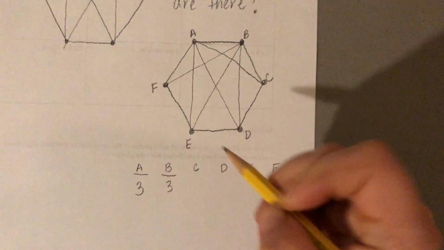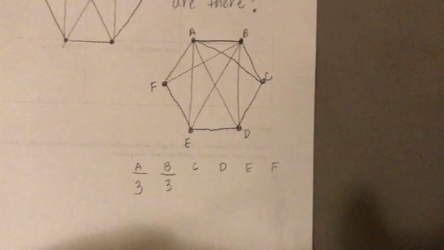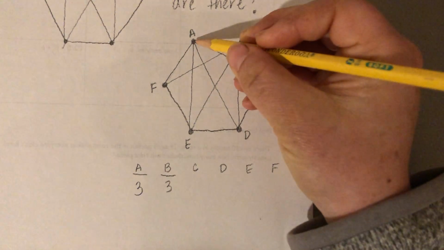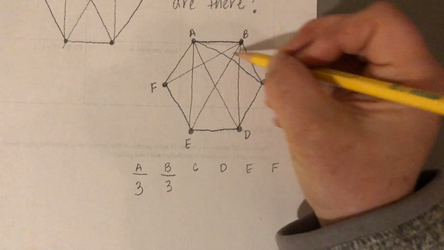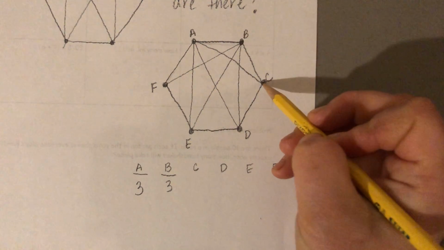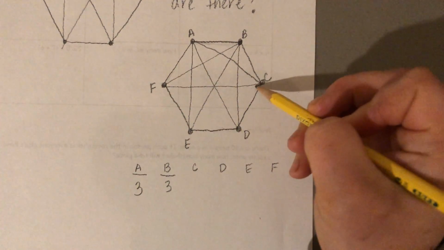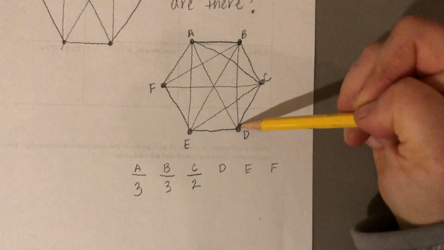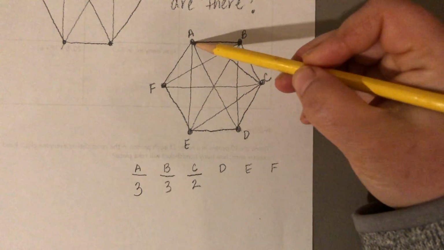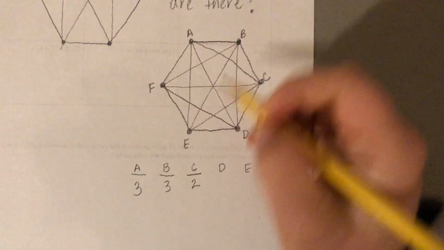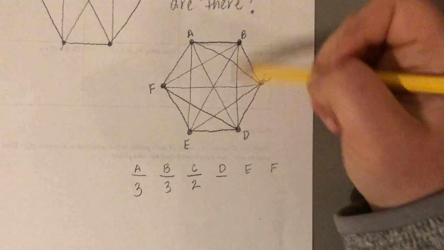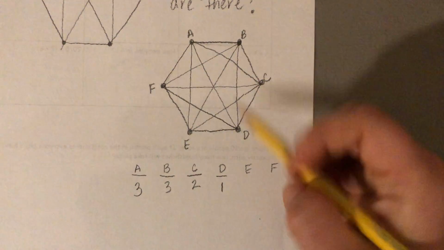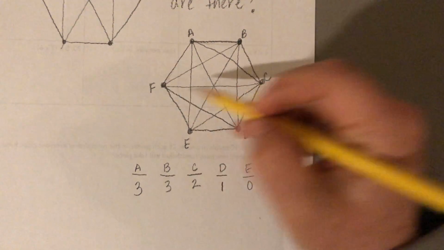So at this point, you might be thinking, oh, they're all 3, I'm just going to multiply it. Well, not so quick. Because what happens when we get to C is that one of these has already been drawn. See that? So from C, I can actually only draw 1, 2 new ones. From D, I can draw 1 new one. And then from E, I can't draw any new ones. And from F, I can't draw any new ones.